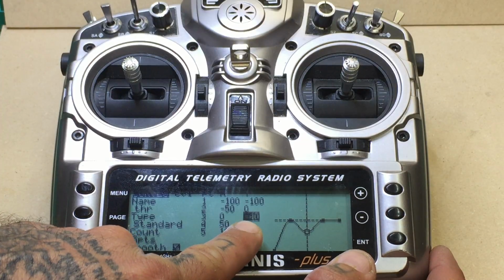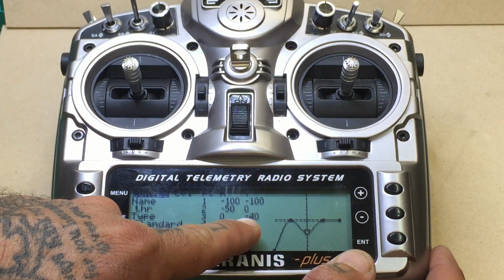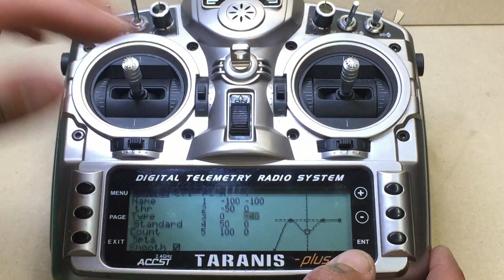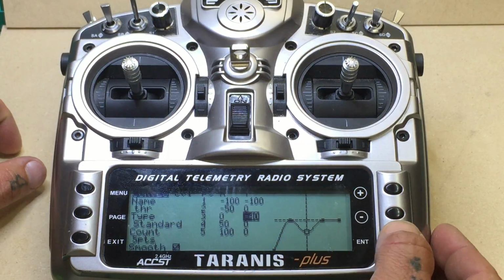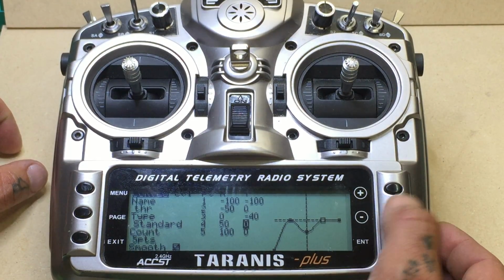Now, this number matters to you because you need to see where you're at. This is going to be the value of your hover point, right? So you're going to go ahead and move this and hit enter. And then you're going to go to your next one.